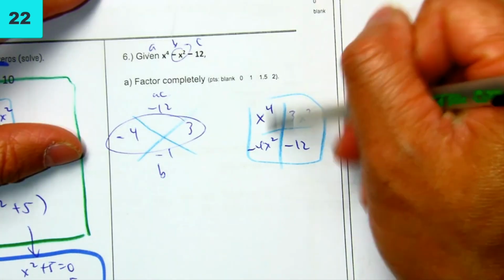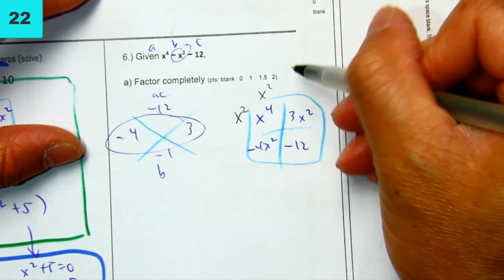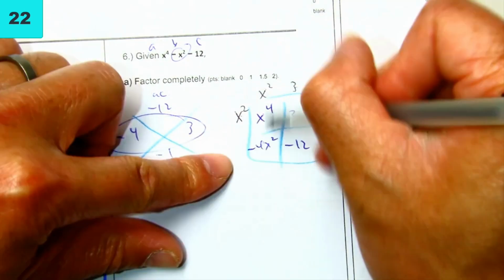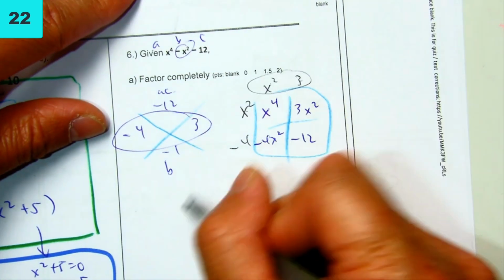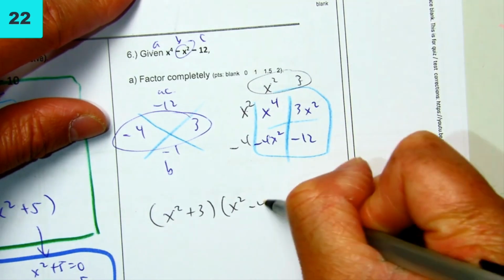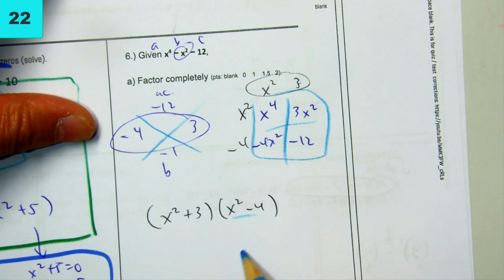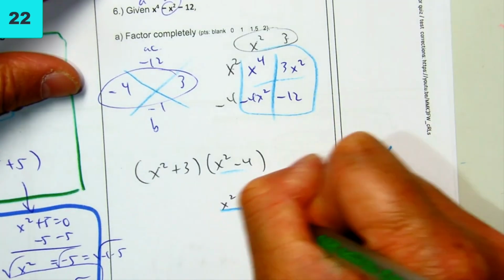Have an x squared in common. X squared. 3. 3 times x squared gives you 3x squared, negative 4. So I have x squared plus 3, x squared minus 4. Now this one you can turn into a 0x.